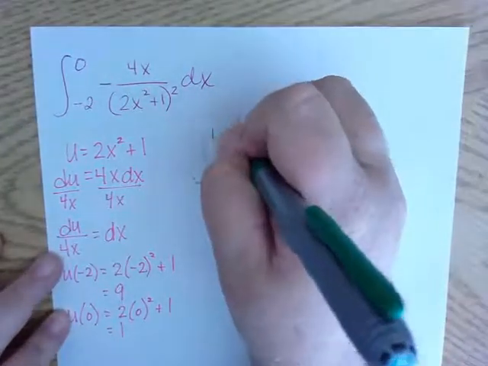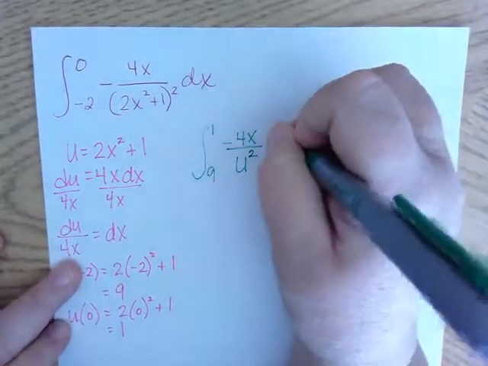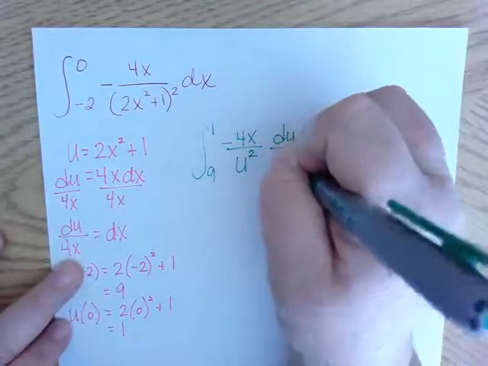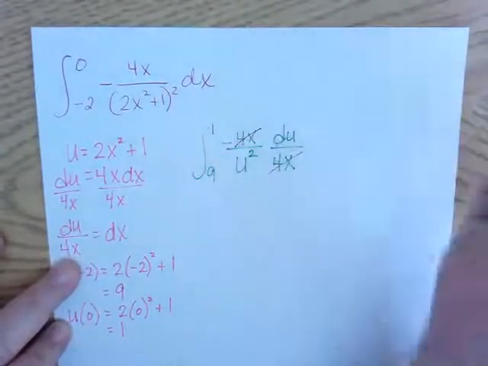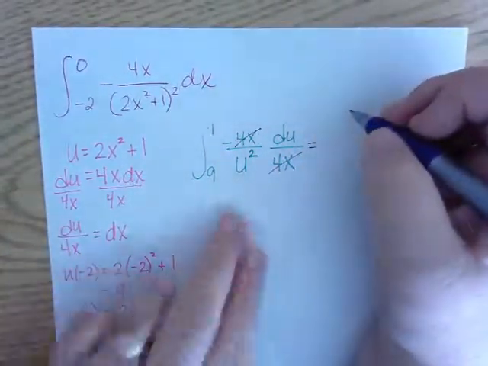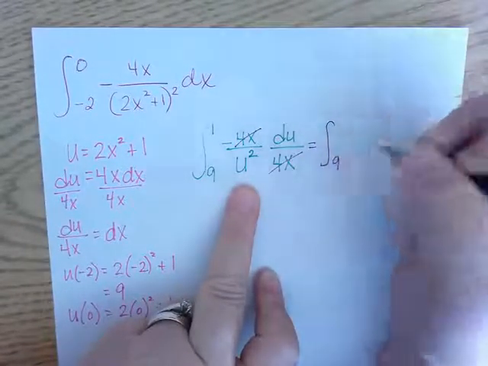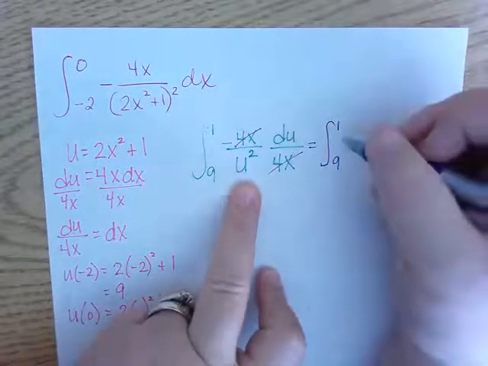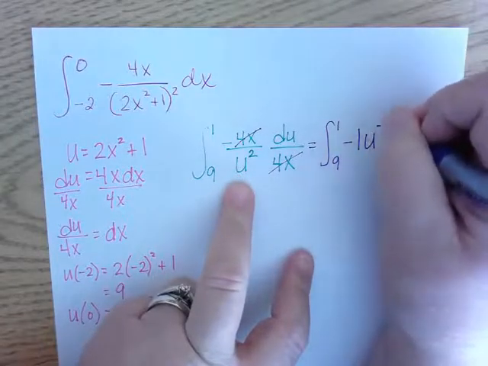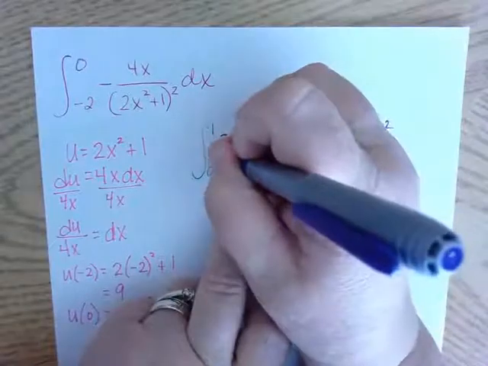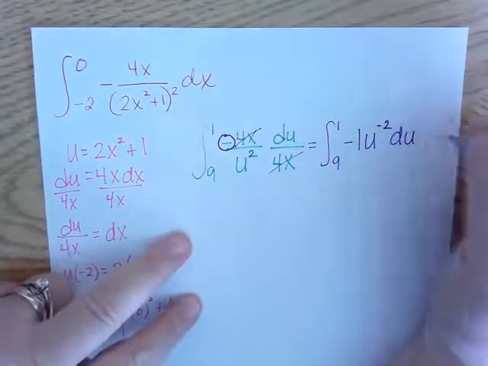Now I have a -4x over u squared, and I have du over 4x. So I can cancel the 4x's, and I'm going to rewrite my integral, getting the u out of the denominator, so I still have an integral because I haven't yet taken an antiderivative. There's my integral. I have a -1 u to the -2. That -1 came from right here, and that's still du. Now I can go ahead and integrate.